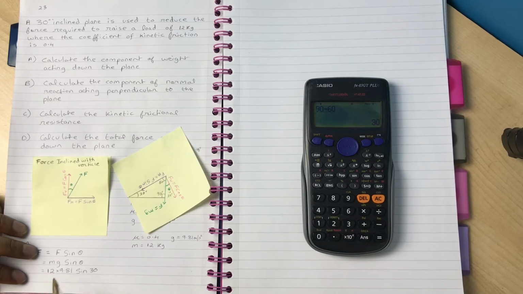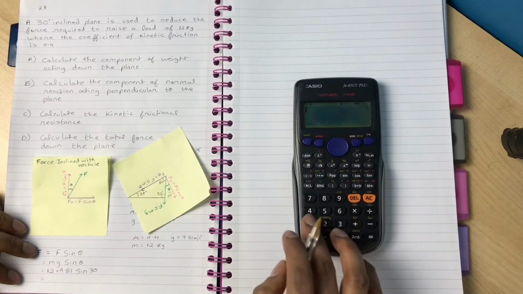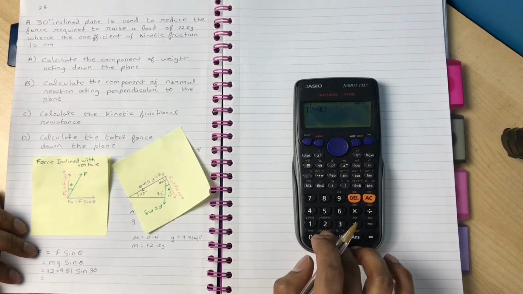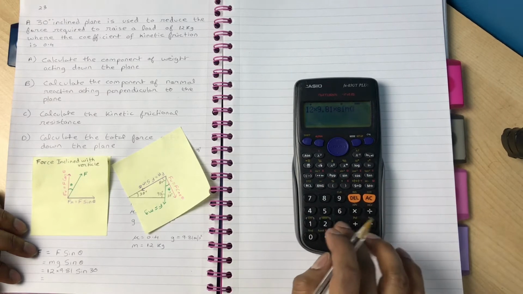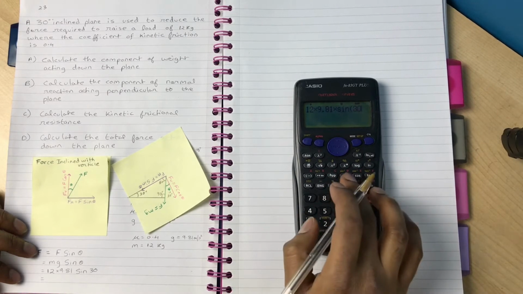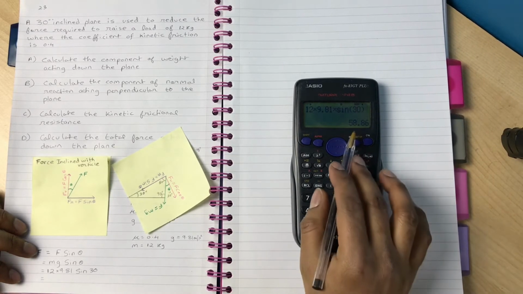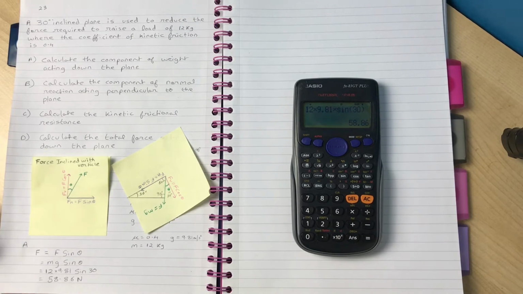I can enter this in my calculator: 12 times 9.81 times sine of 30, close bracket, 58.86. That's 58.86 Newton. The unit of force is Newton.